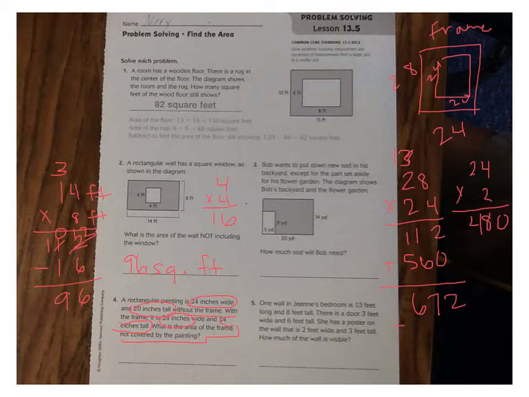Let's subtract 480 because we're taking it out. 2 minus 0 is 2. Can we take 8 from 7? No, so we have to take that 10 from the 6 and add that 10 to the 7. So 17 minus 8 is what? 9. And then 5 minus 4 is 1. So we have 192 square inches.